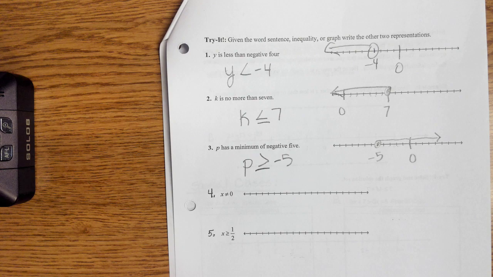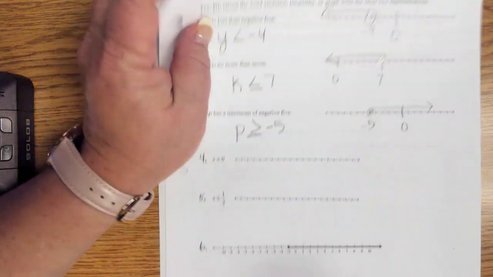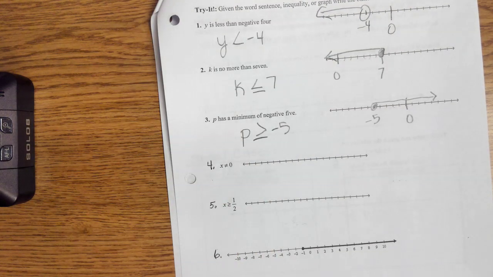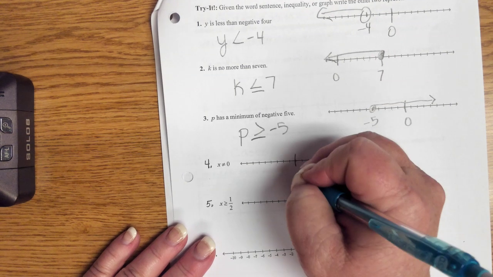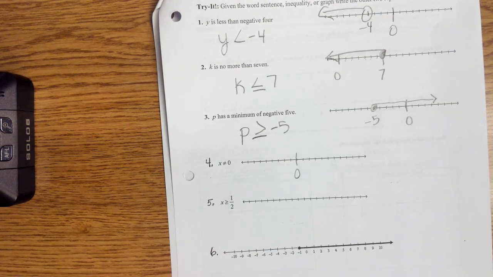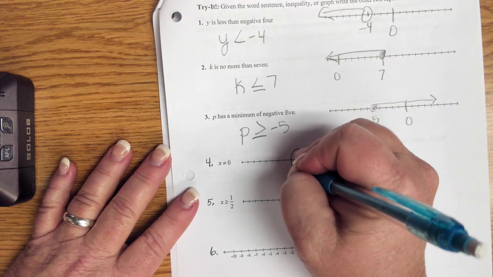Now, if they gave me, well, we're not going to go there. An interval, it'd be different, but we're not working on that yet. All right, x does not equal 0. So I can pick a spot and put 0. Is it going to be open, closed, what? Okay, open for 0 because it can't equal 0.